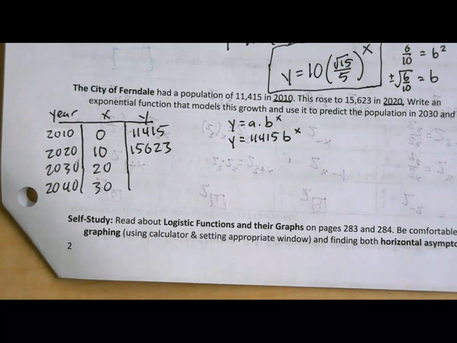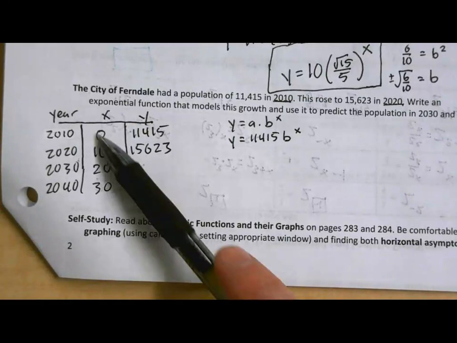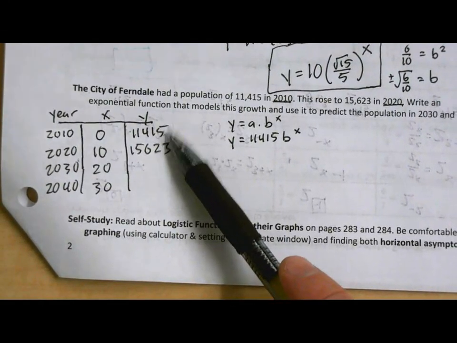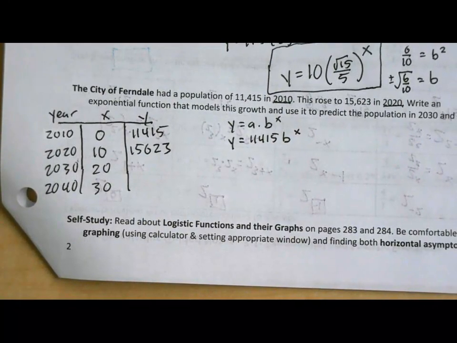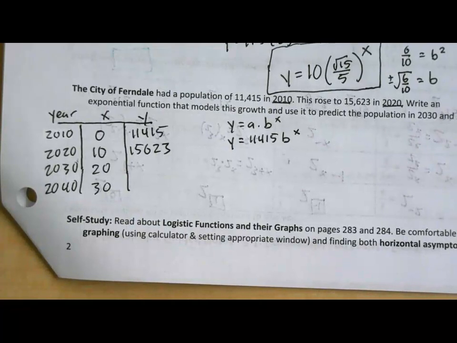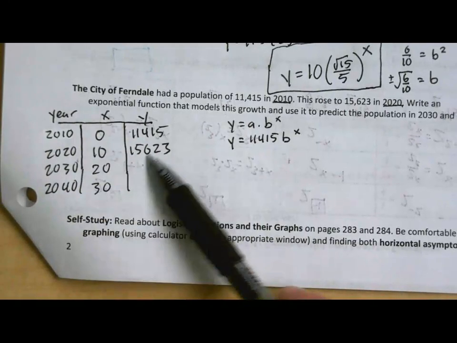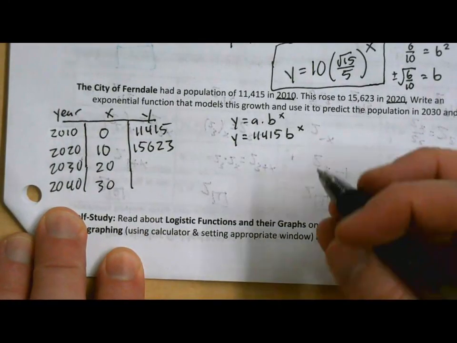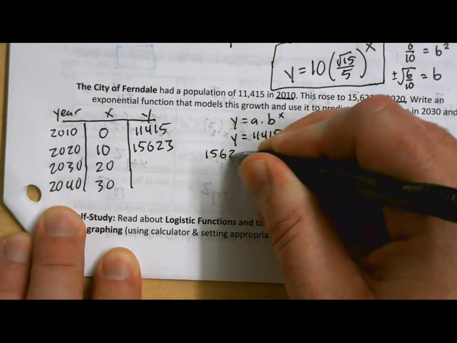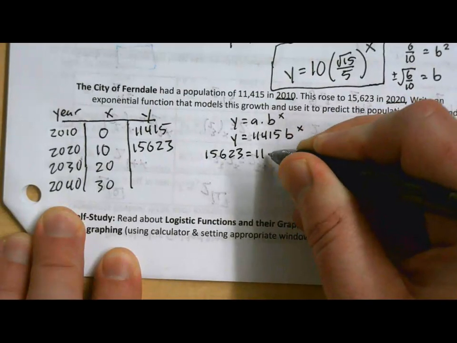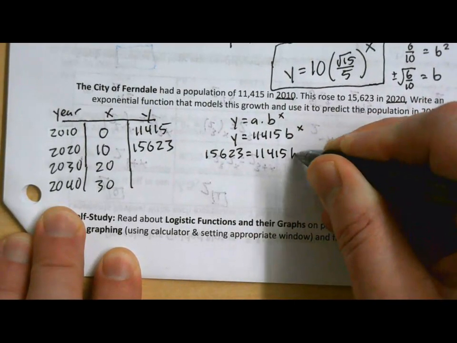No, plug in a point. Now, should I use the 0 and the 11,415? Probably not, because we already used that once. You can try it if you want and see what happens. It'll be a little bit of a letdown. You won't get very far. I'm going to use the 10 and the 15,623. So 15,623 equals 11,415 times b to the 10th power.